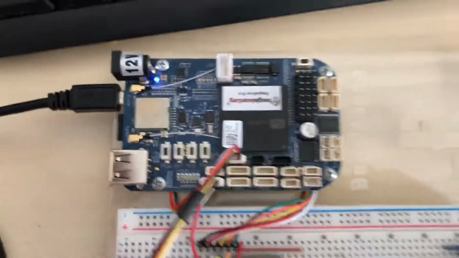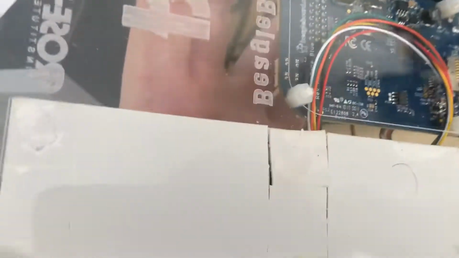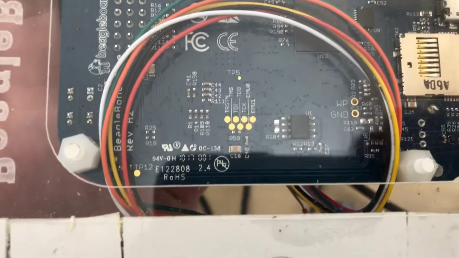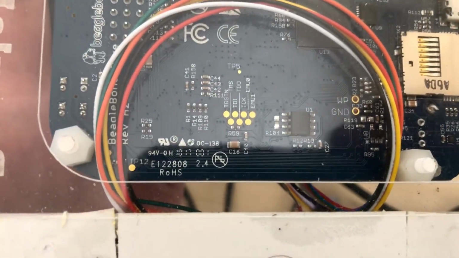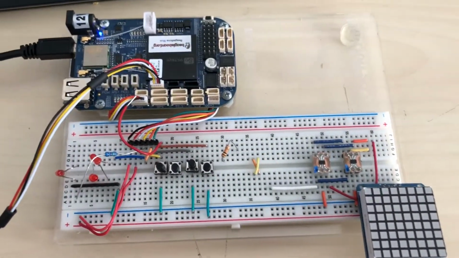And the nice thing about the BeagleBone Blue is if you look on the bottom, there is a CAN transceiver chip already built onto the board so that we don't have to use any external hardware. Everything else you see on this breadboard is not needed for this project.